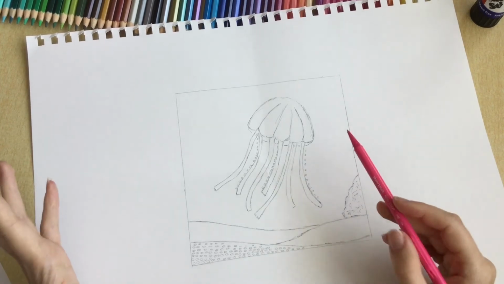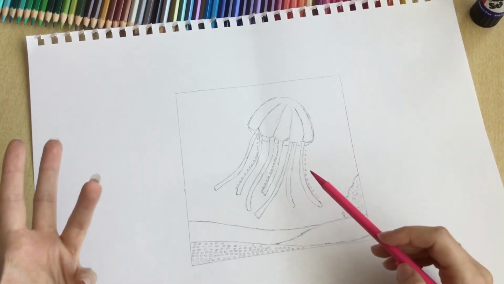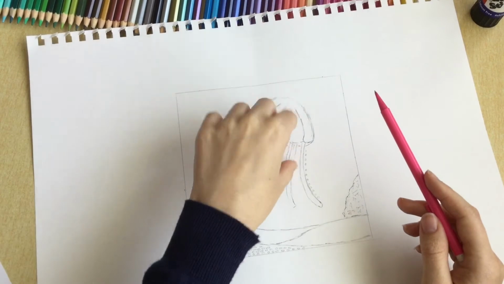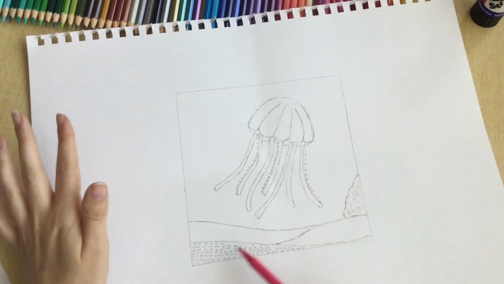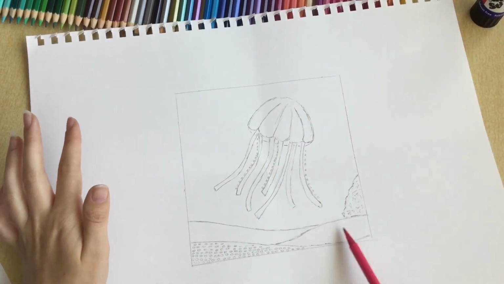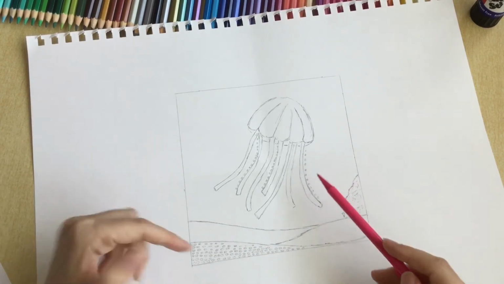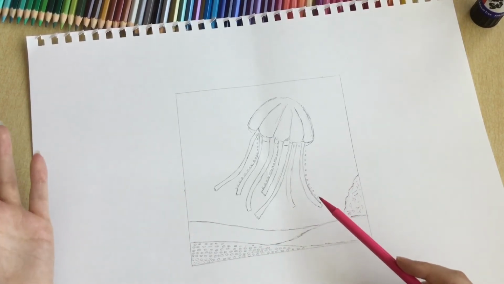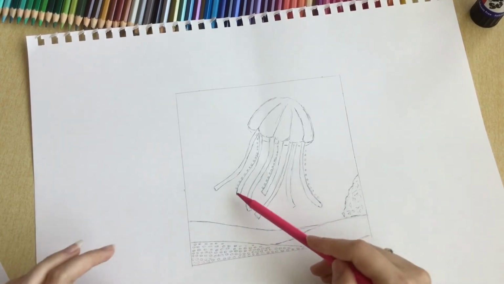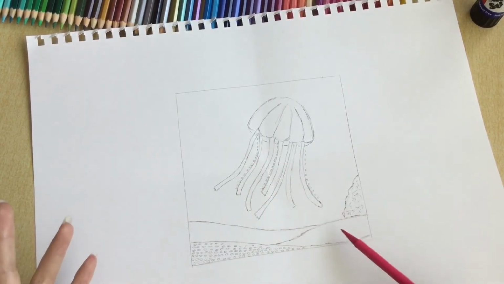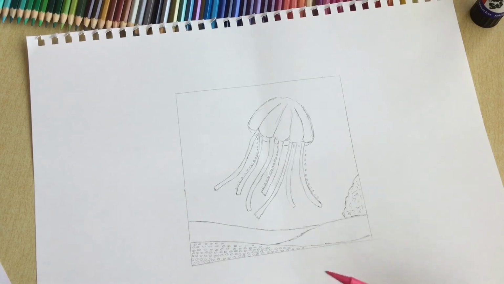So for example, on this one, my idea at the moment is my main focus is the jellyfish. Then my second focus will be the bits down here, the sea and the sand. And then eventually my last part will be things like the sequins and the hand sewing stitches. So I'm thinking ahead as to what is my priority before I actually create it.